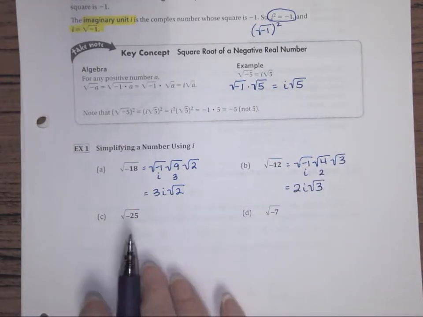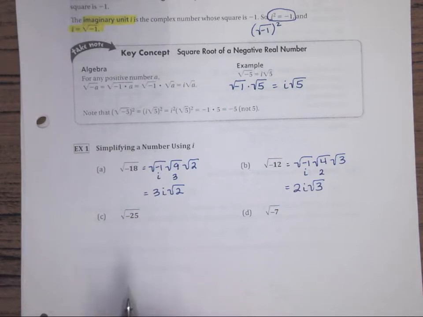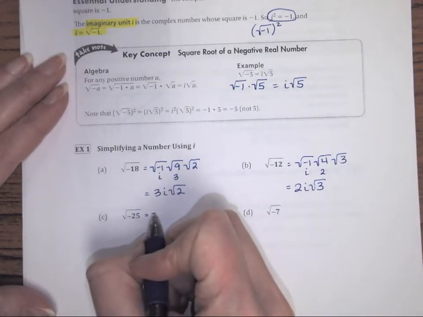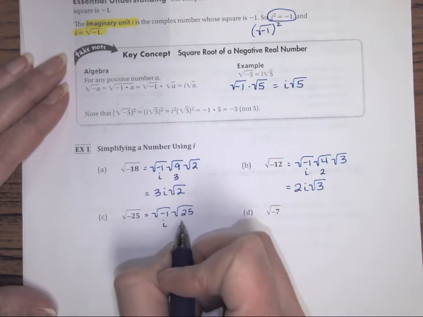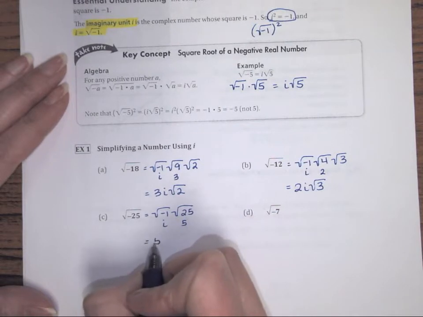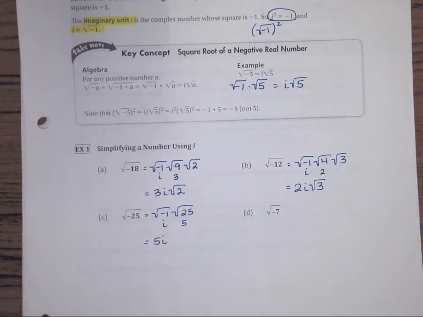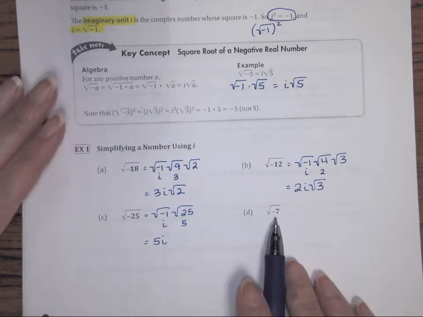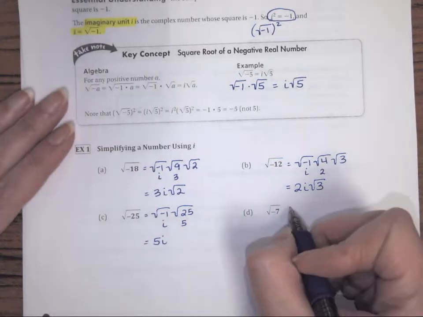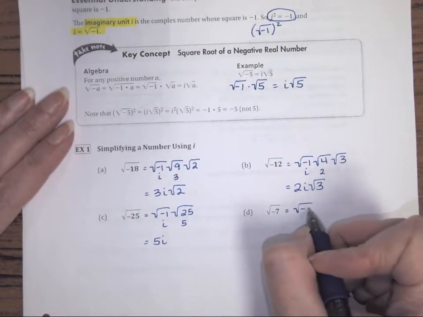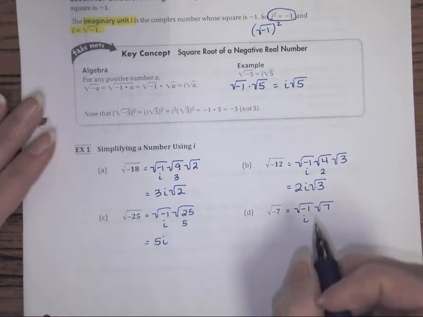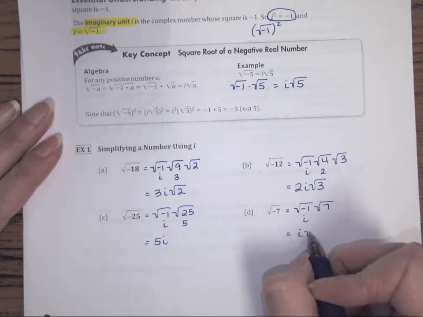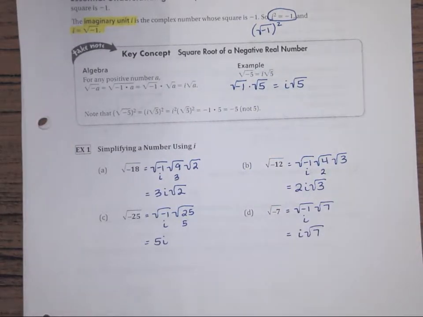Okay? Square root of negative 25. Now, we can take the square root of positive 25, so we're going to just split it into a negative 1 and a positive 25. Now, this is an i, and this is 5. So out of this, your answer is just 5i. And out of this, we really can't split up 7 any possible way, but we are going to pull out the square root of negative 1. And the square root of negative 1 is your i. So my answer here is i times the square root of 7.